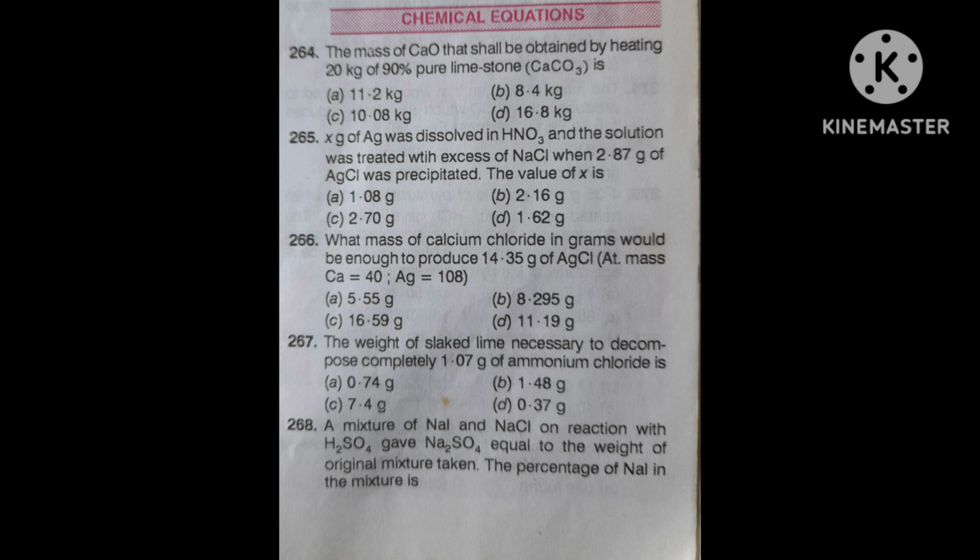Then for 1, then for 2.87. According to the question, you have to calculate, because it has given 2.87 gram of silver chloride. 143.5 gram AgCl you are getting from 108 gram silver, then for 1, then for 2.87 gram AgCl.